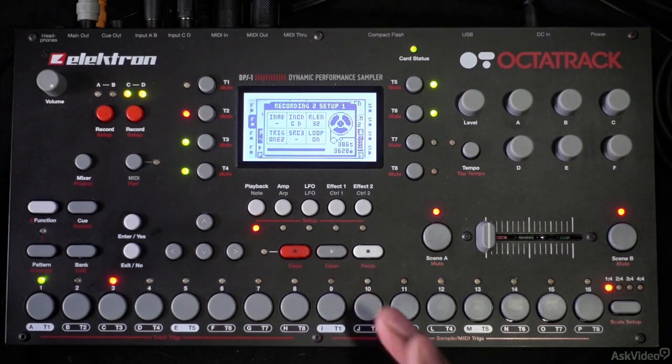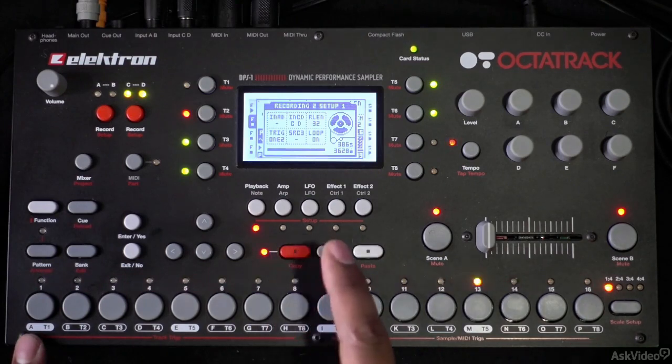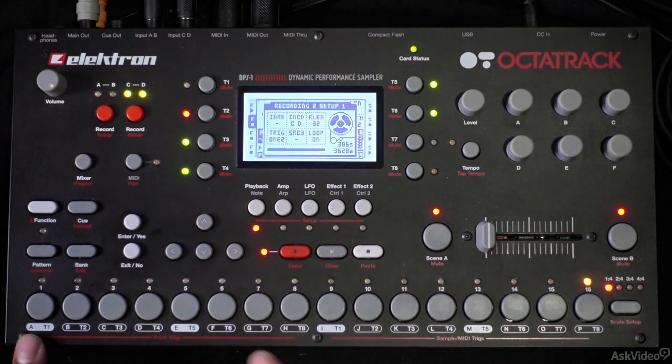I'm going to go ahead and press play here. And we see the playhead is moving through our sequence. If I have my record button, normally this would trigger the grid recording mode, and it's doing the same thing here, except that instead of entering a note that's going to play, we're going to insert a trig that's going to trigger the beginning of our recording.